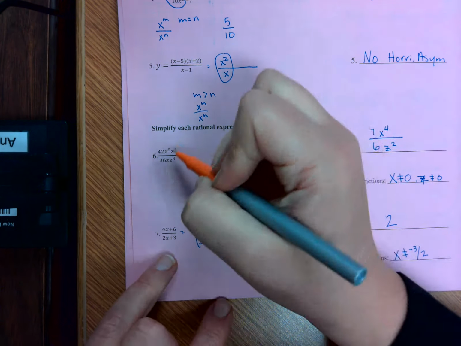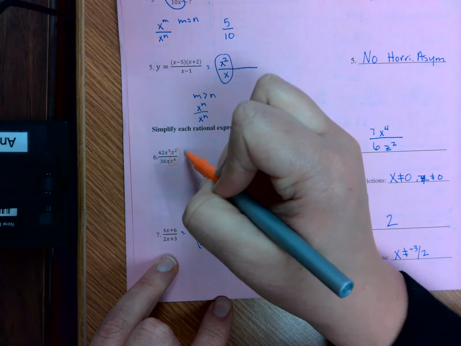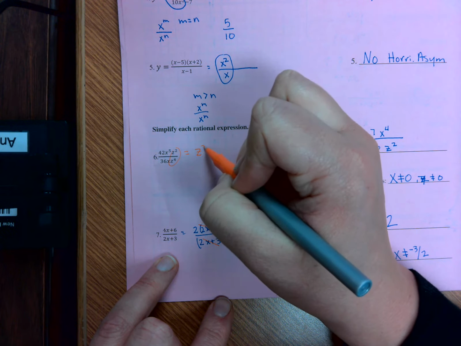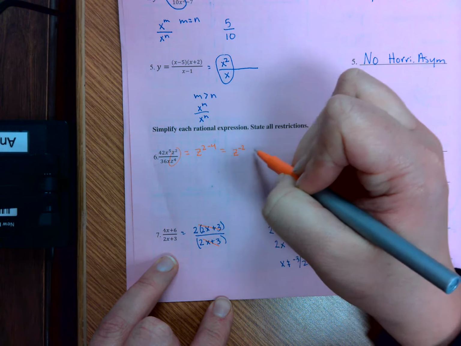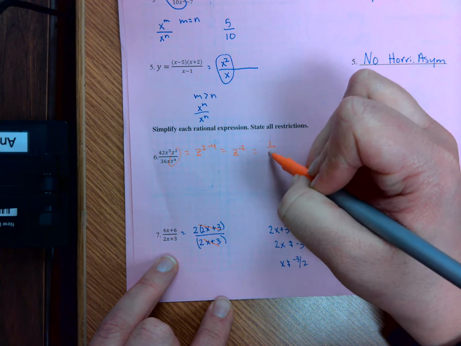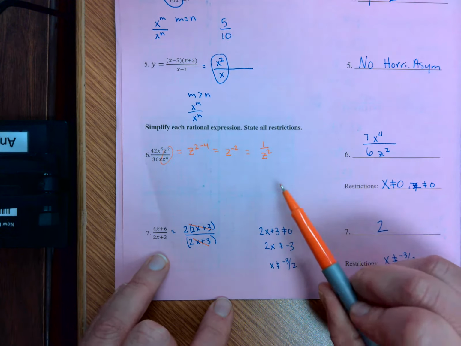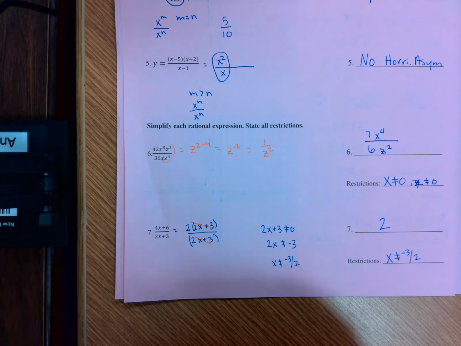And if you could also do it with the z's right here, that's the same thing as z to the -2 minus 4, which is equal to z to the -2, which is the same thing as 1 over z squared. Either way, z squared should still end up on bottom.